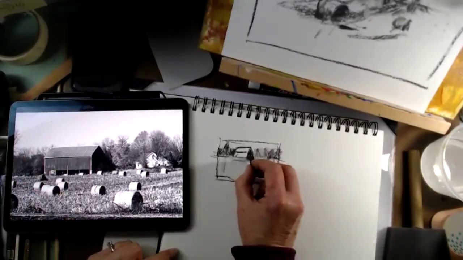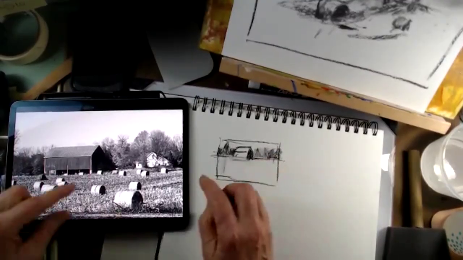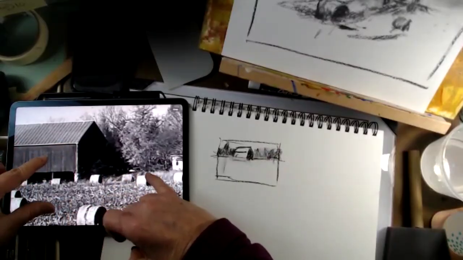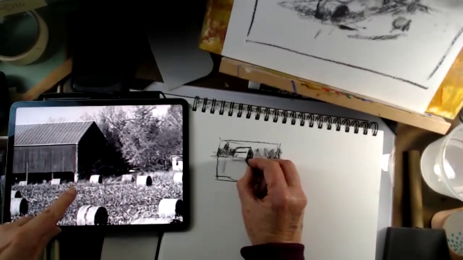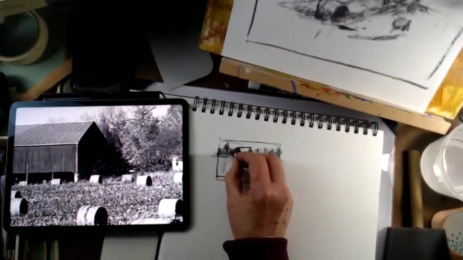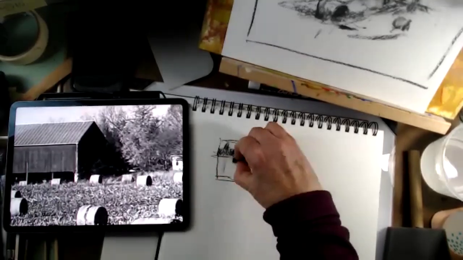I wanted to have this right side a little bit high. Do you see how the line here goes a little bit? Here's the front edge of the barn, down below. And then I did this. That has value on the front.